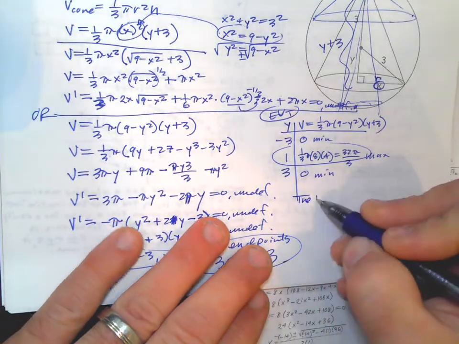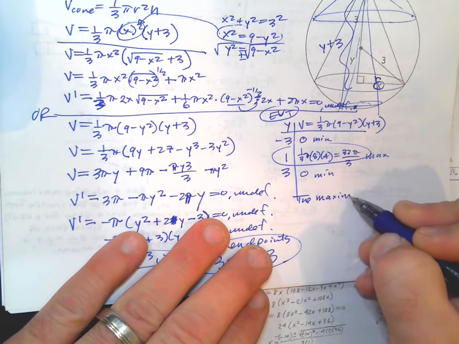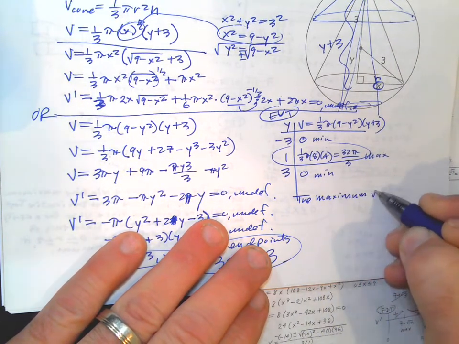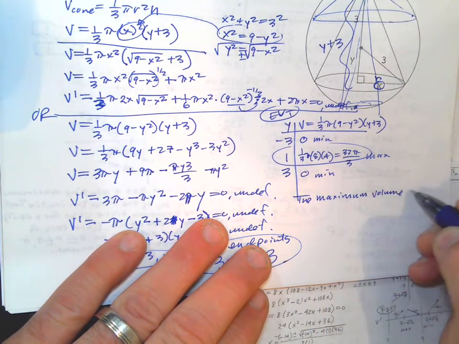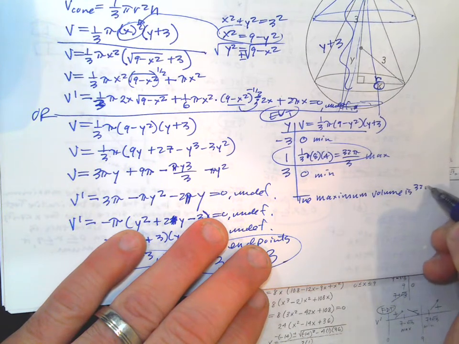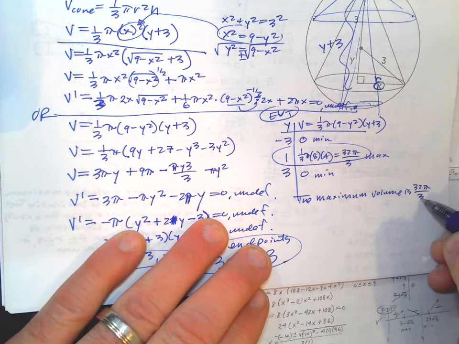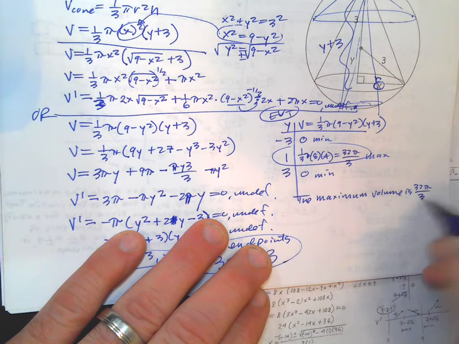So I would just go with that. The maximum volume is 32 pi over 3 cubic units. What are the units? Oh, I guess there's no units.